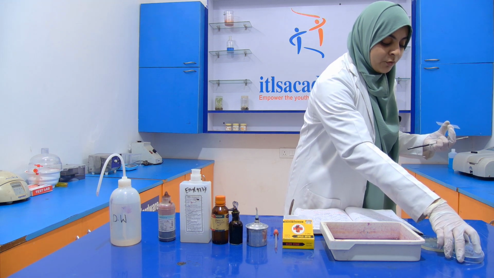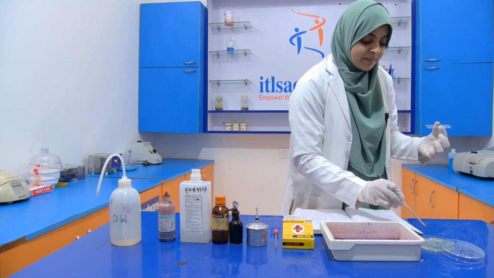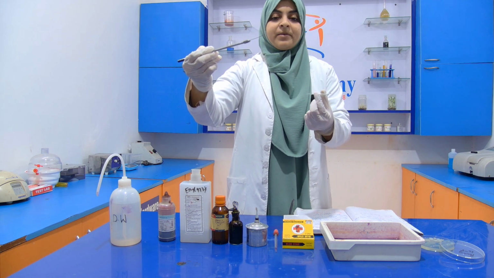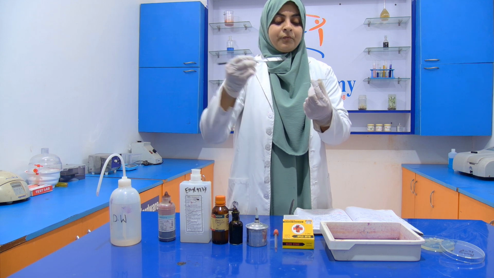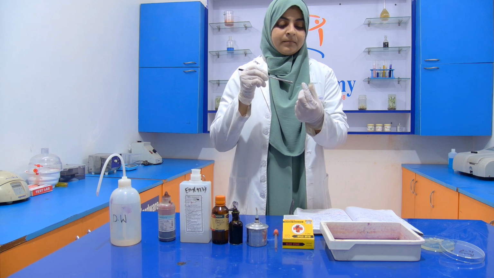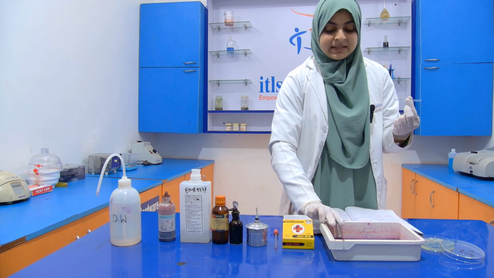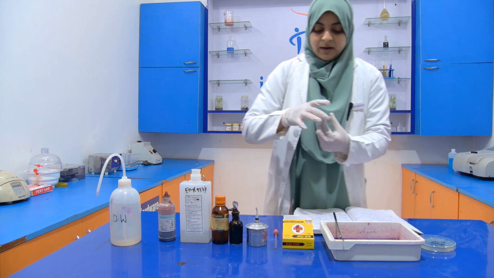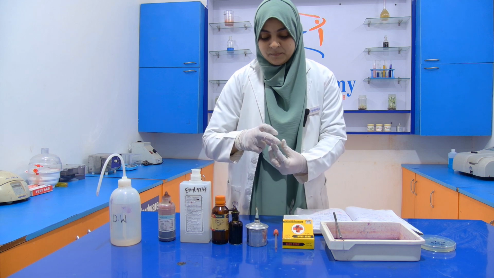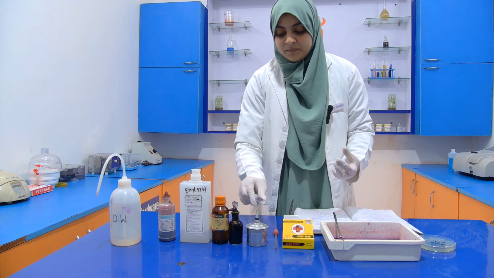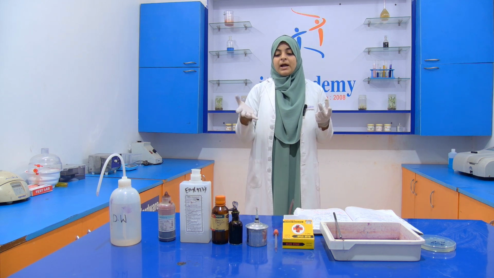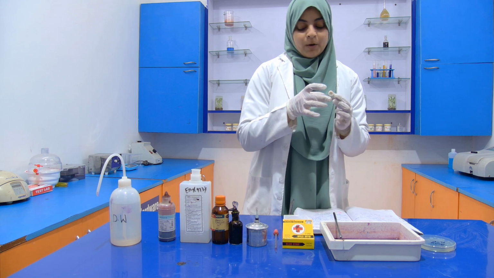Now what we have to do, we have to take out the smear. See, like this. You can see that the smear is taken out with a loop. Now put it in the middle of the glass slide. Now you have to heat fix it by passing it through the flame. Now you have to cool it down, and after cooling it down, we have to add the crystal violet for 1 minute.